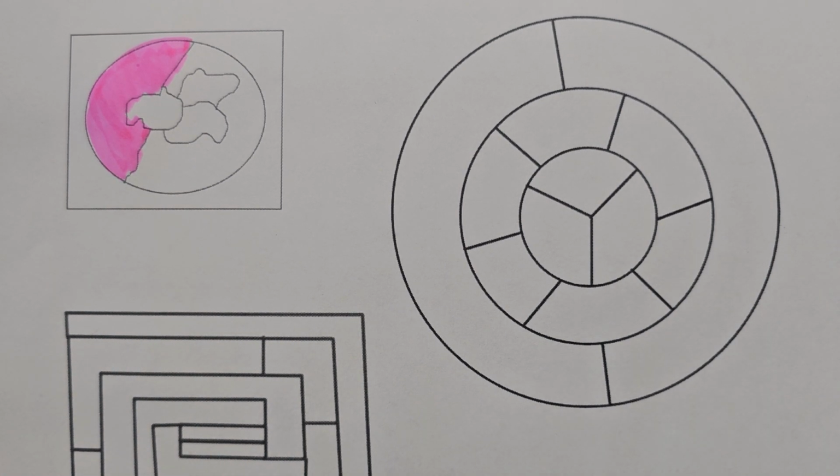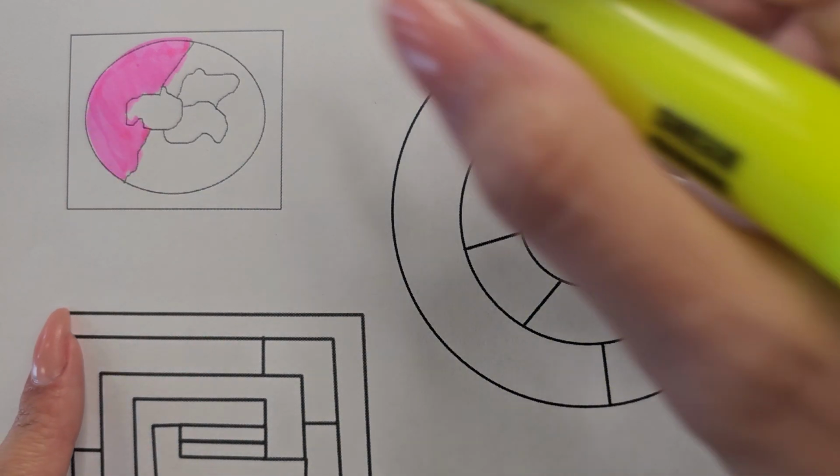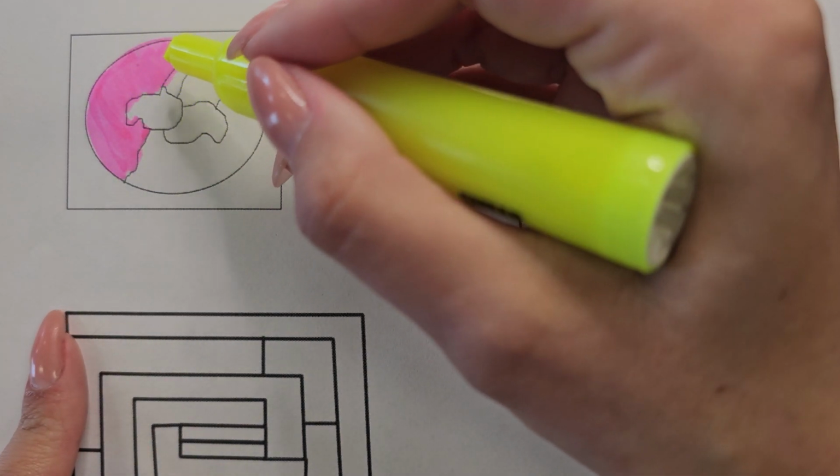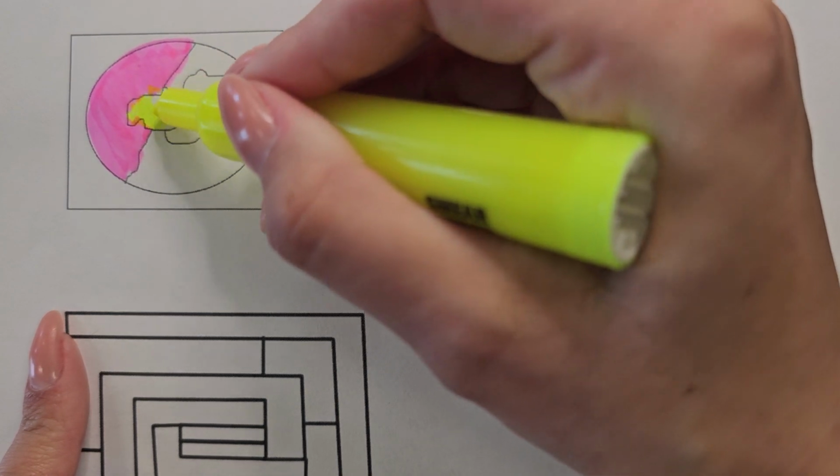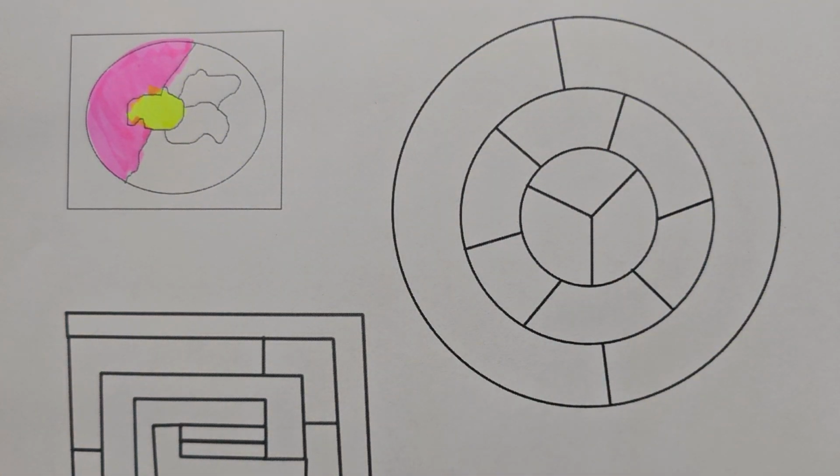From here, we want to see which pieces attached to pink can't be colored the same. I can't color either of these 2 shapes pink, so this is going to have to be another color. We always start by trying to use the fewest number of colors possible.